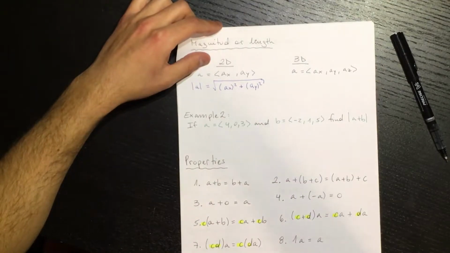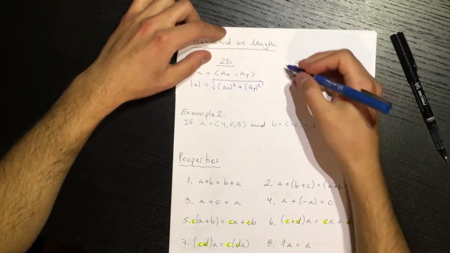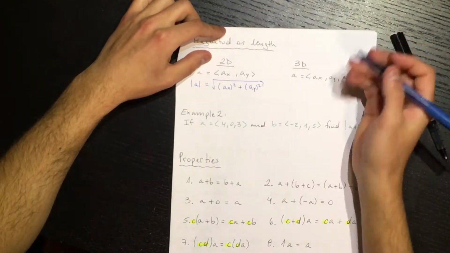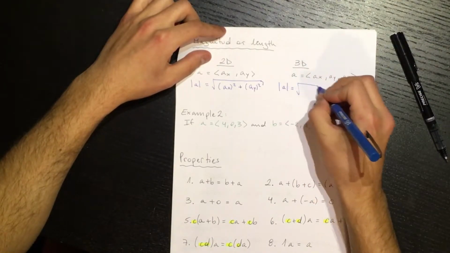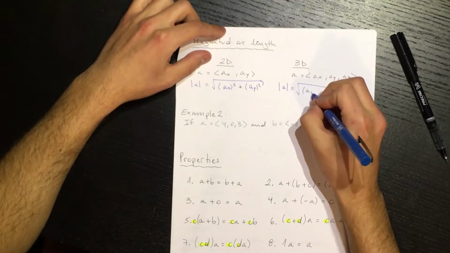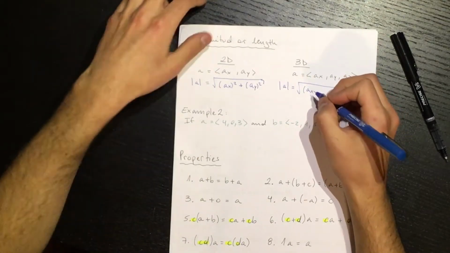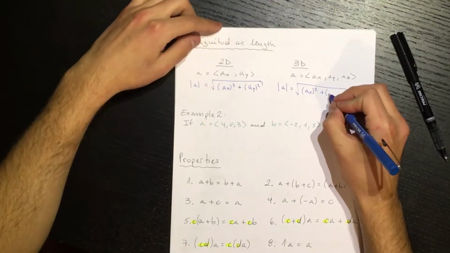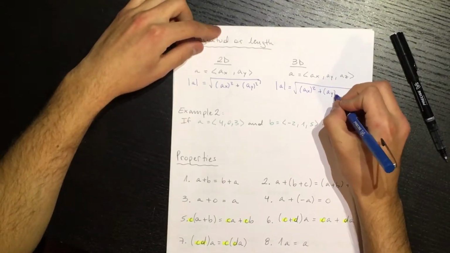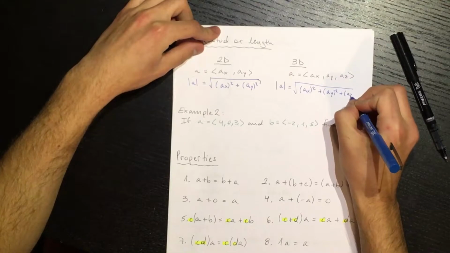Then in 3 dimensions, it's exactly the same, but we add a variable, so the magnitude of A is going to be the square root of the x component of A squared plus AY squared plus AZ squared.